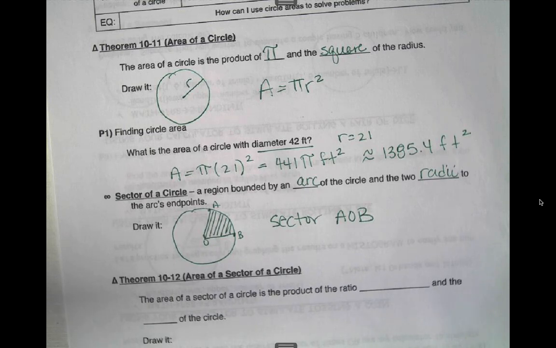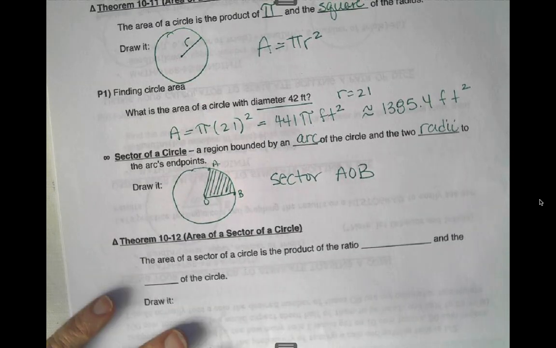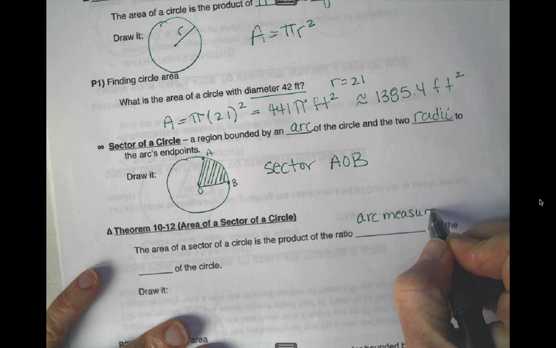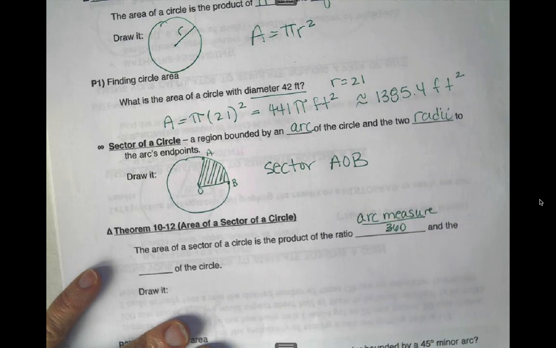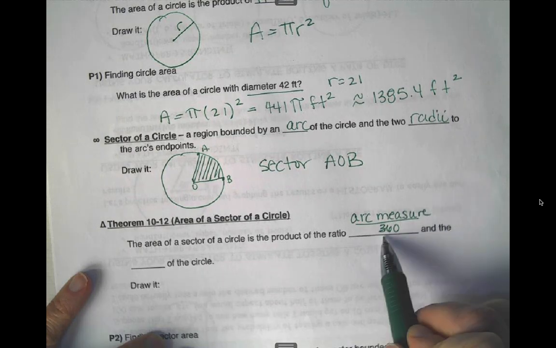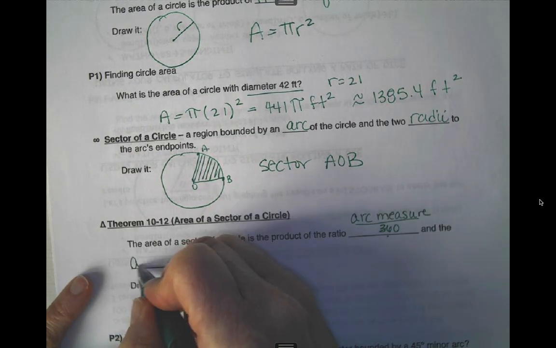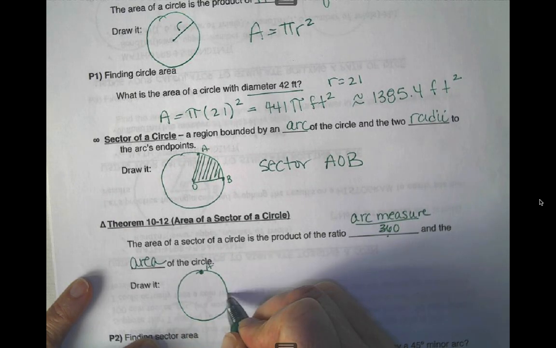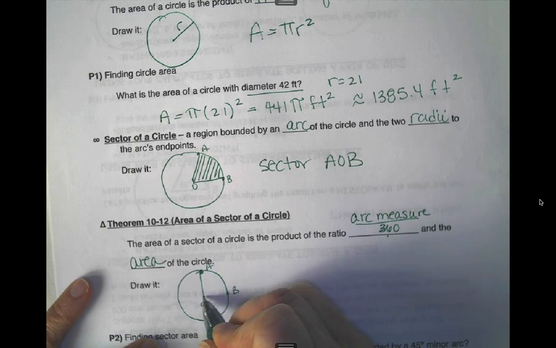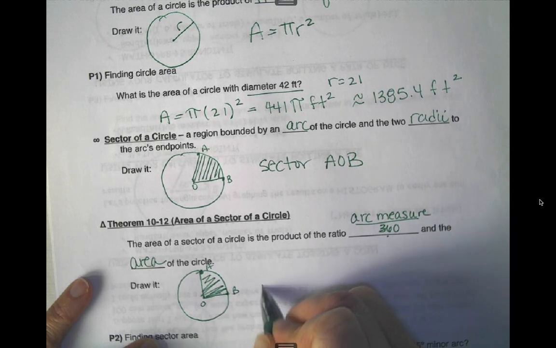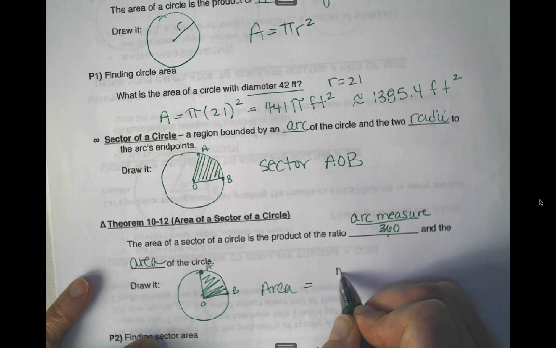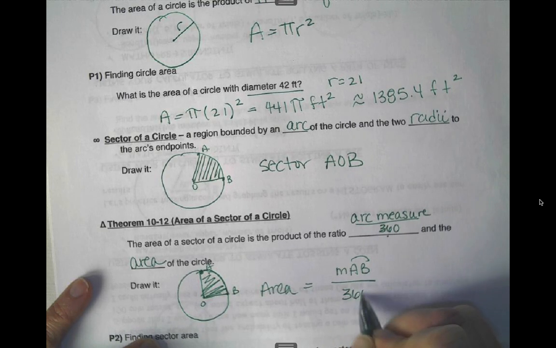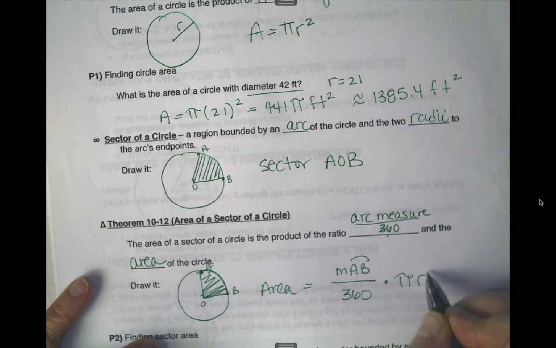So the area of a sector of a circle is the product of the ratio. Just like before, we're going to take the arc measure, divide it by 360 to tell us how much of the circle we're looking for. And then we're going to take the product of that ratio and the area of the circle. So again, A, there's B, O. If I wanted to find the area of that sector, I would find the measure of arc AB, divide it by 360, times the formula pi r squared.